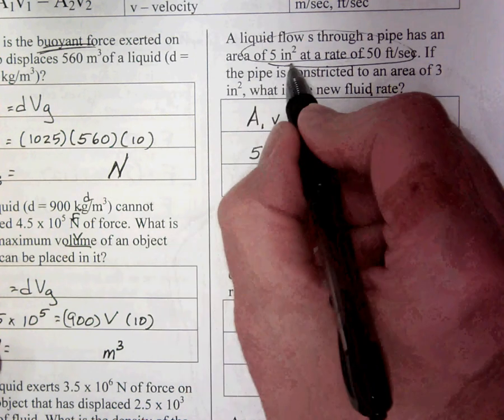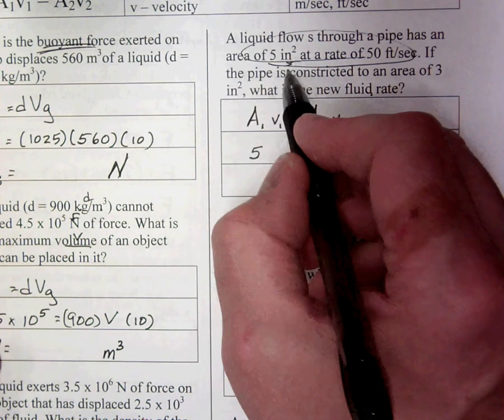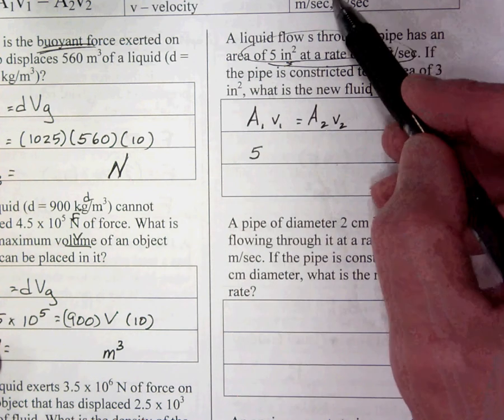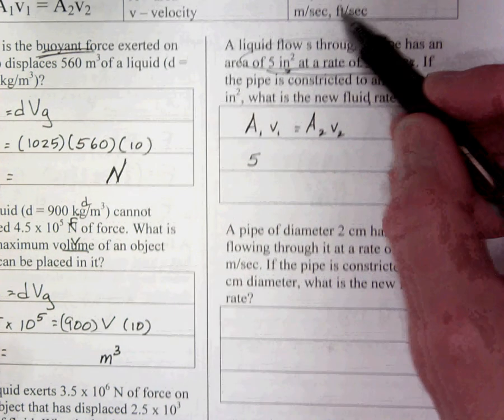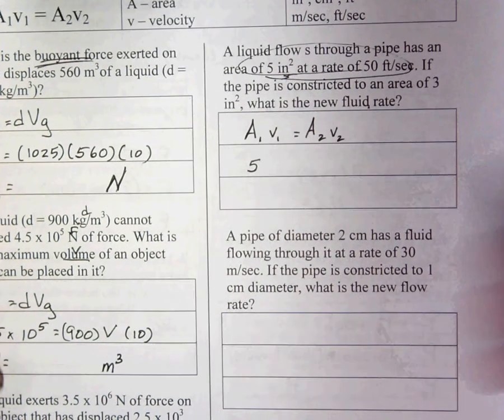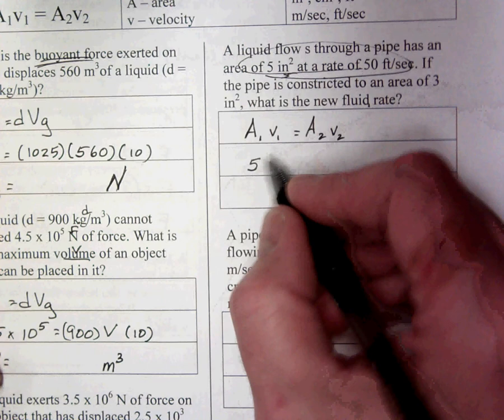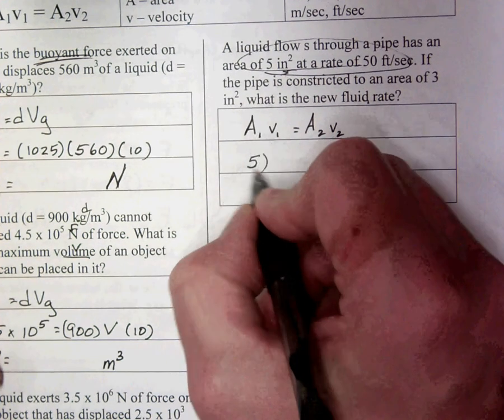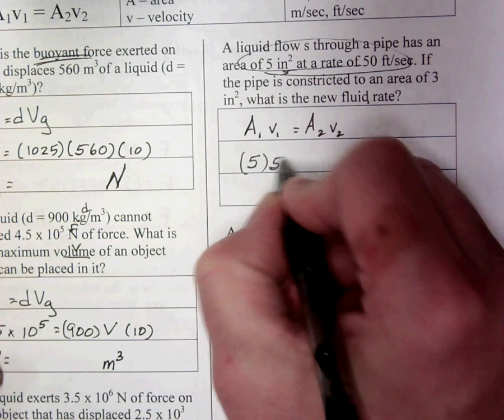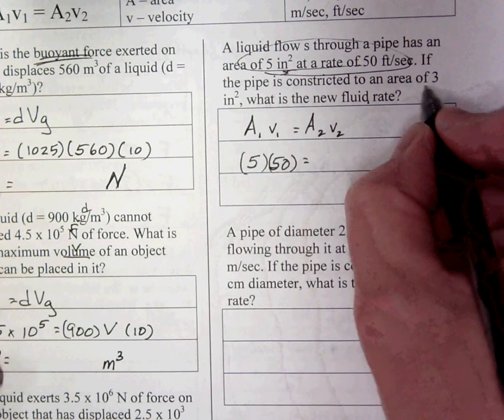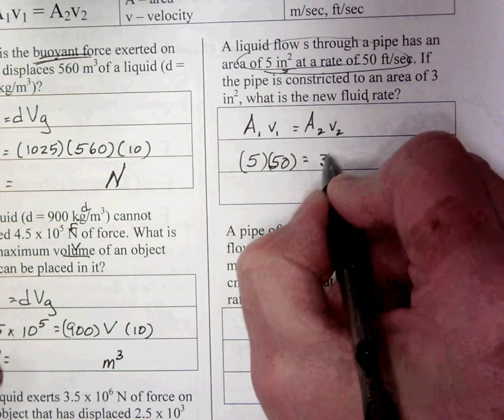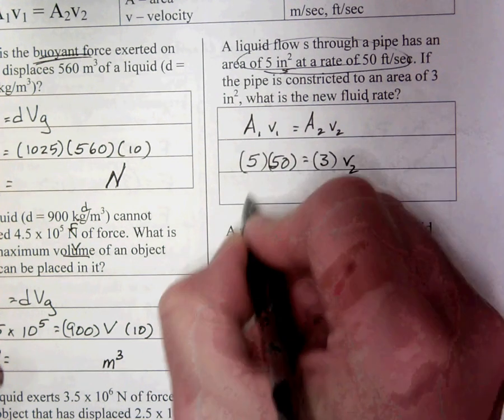So area is 5, and it does not necessarily have to be in centimeters squared or feet squared, or anything. It could be meters squared or any type of unit squared. So area, and it's going at 50. And my second area is 3, and I want the V2. Okay, the V2.